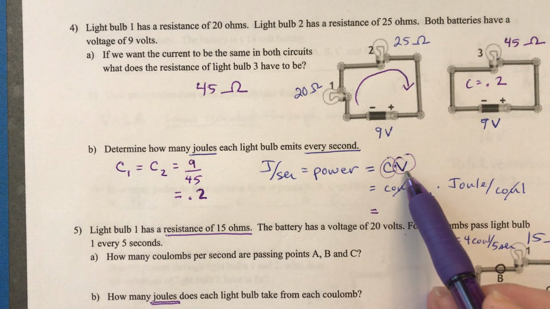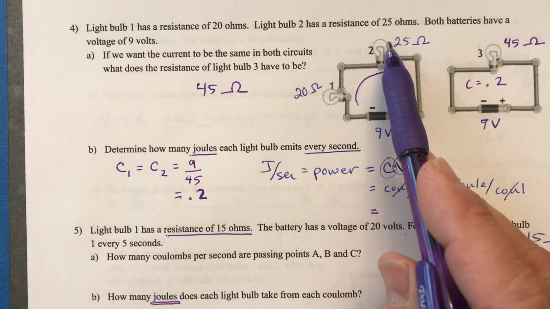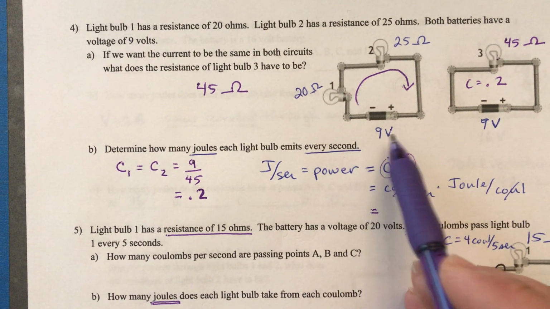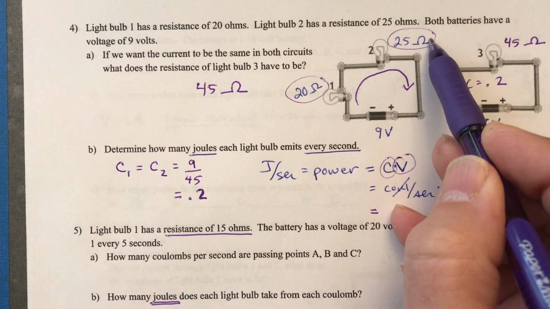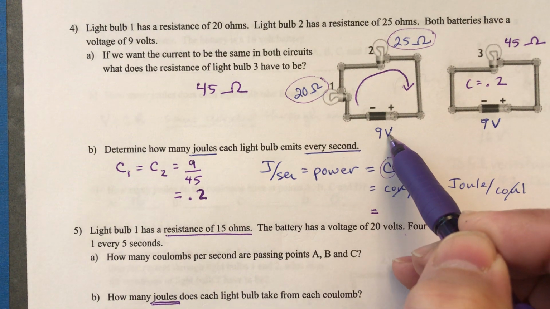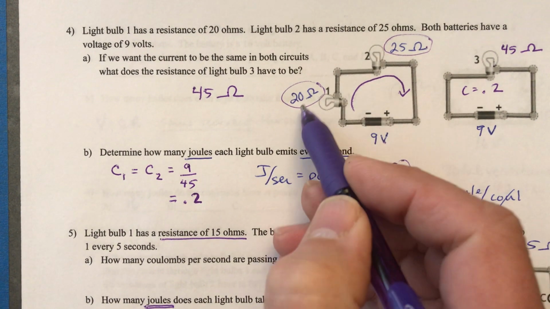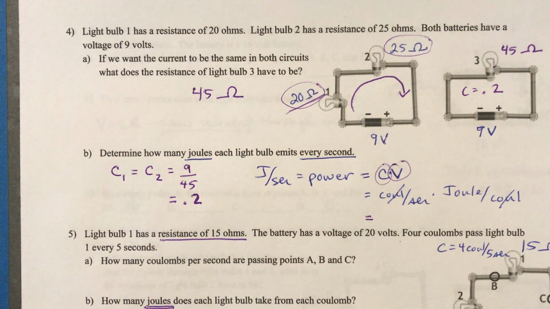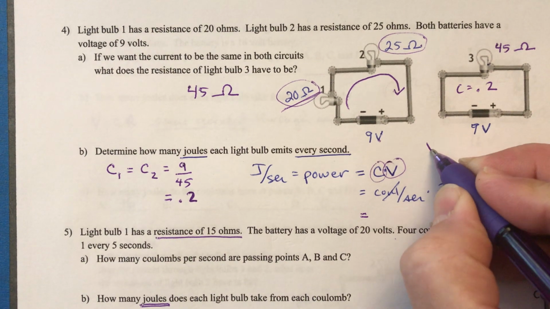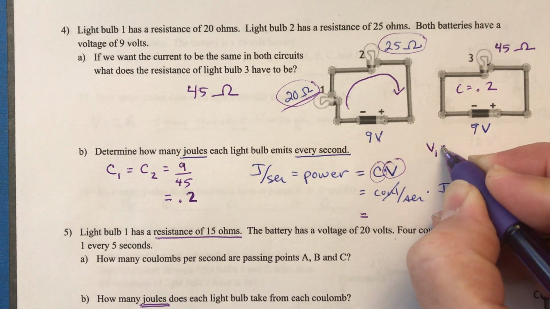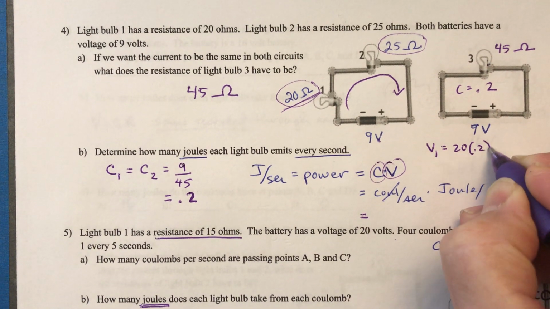Now, the voltage drop here plus the voltage drop here has to add up to 9. So if I figure out the voltage drop for the first one, I'm going to write it over here. The voltage drop for bulb number 1 would be 20 times 0.2.